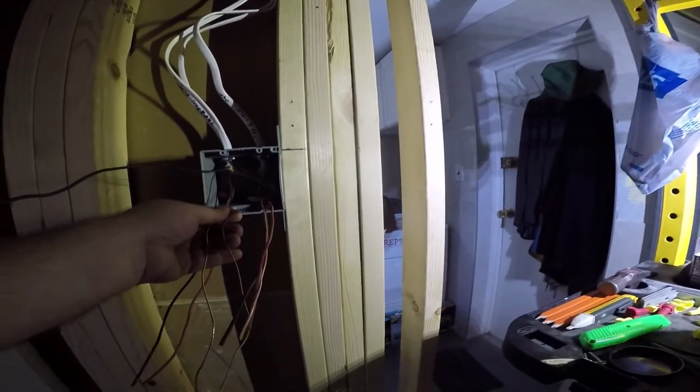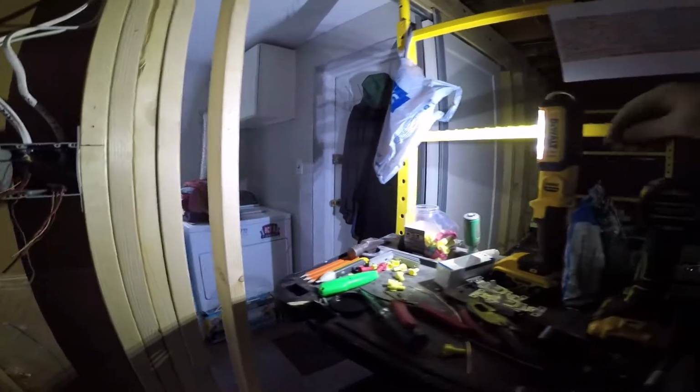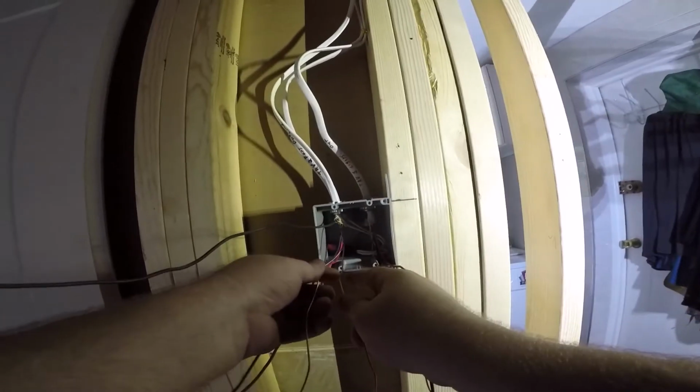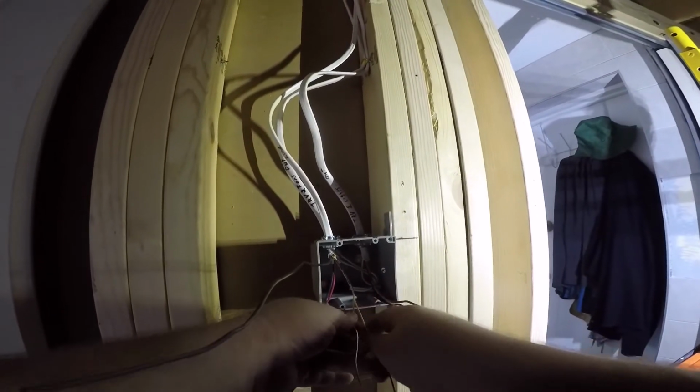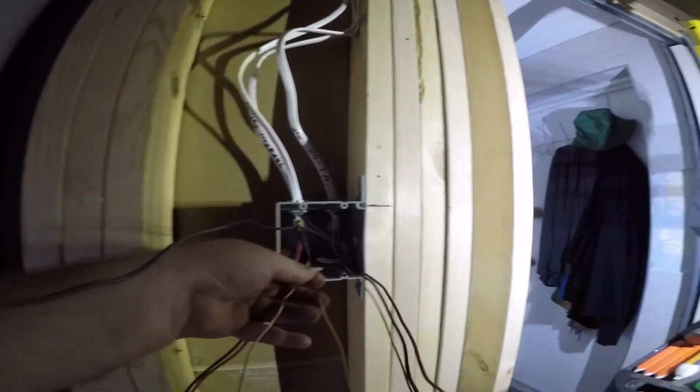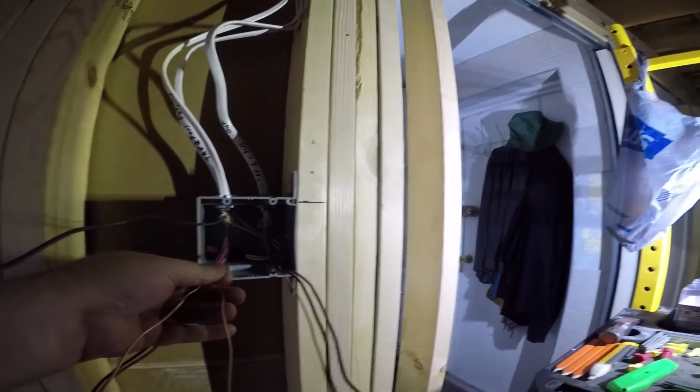Can only fit one through the hole. I don't know.